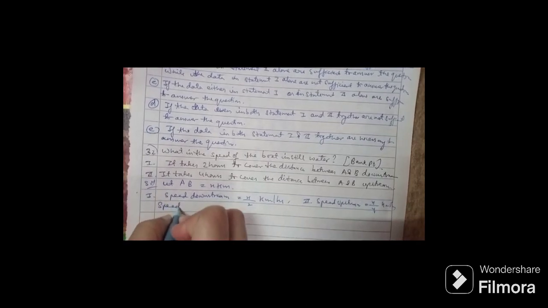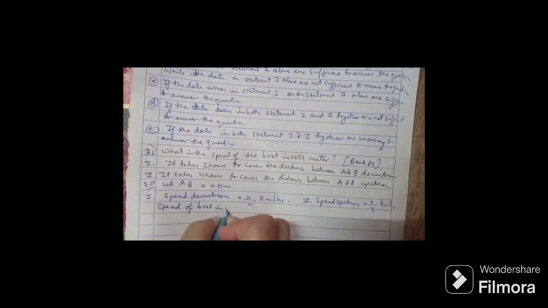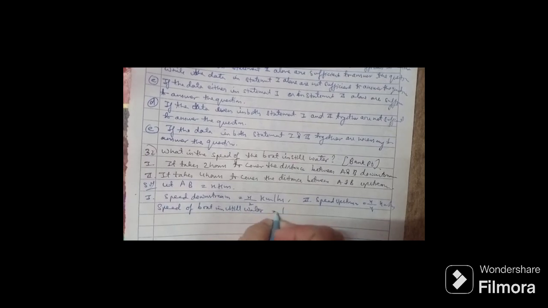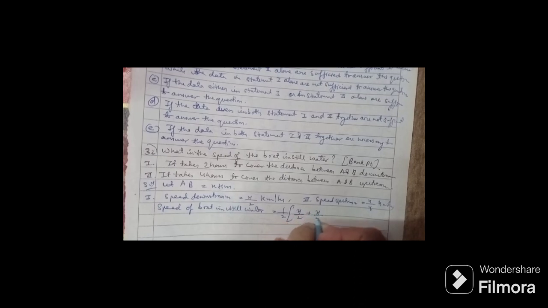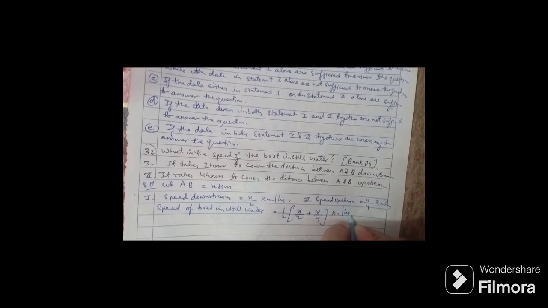Speed of boat in still water equals half of (x by 2 plus x by 4) kilometers per hour.